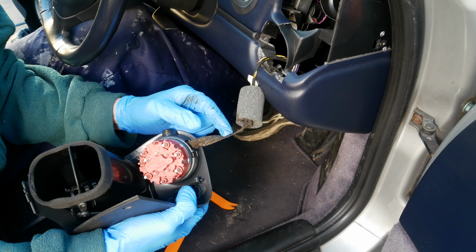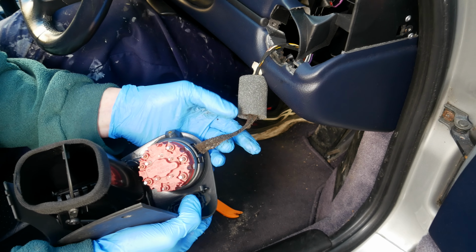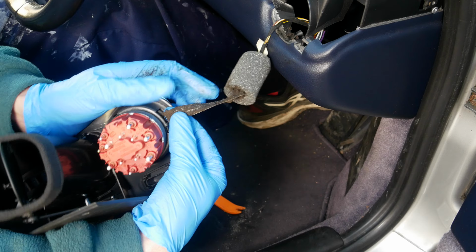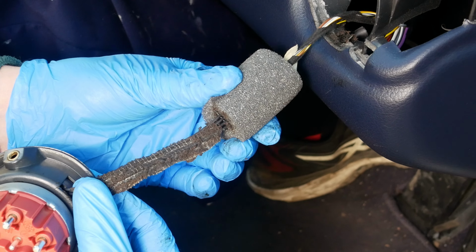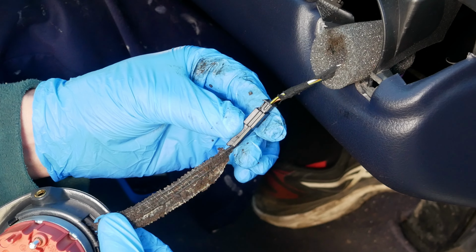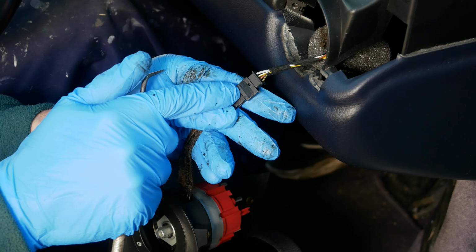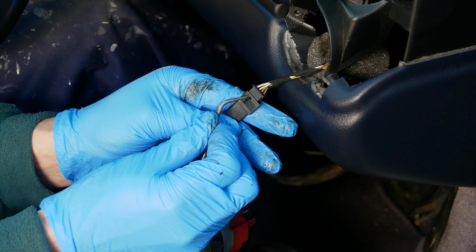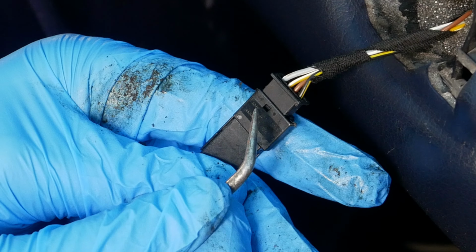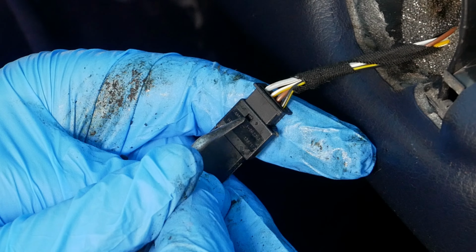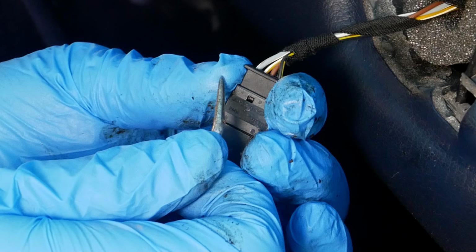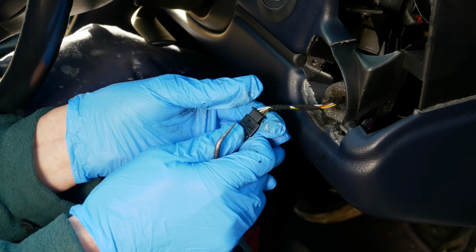This foam here is really well known for denaturing, so you can see it's gone really sticky and horrible. But this other little piece of foam here, when you slide it back, you can see the electrical connection behind it, which you need to disconnect. On this little electrical connector, you can see there's a small tab there, and you just need to push that in. This little pick's perfect for that, but you'll find a small screwdriver does it as well. And you just push that tab in at the same time as trying to pull it apart.